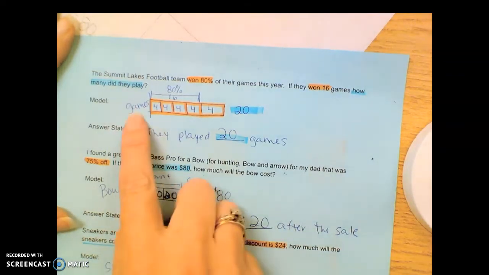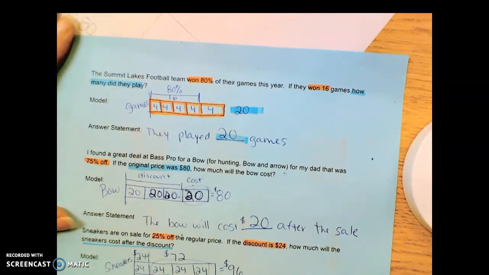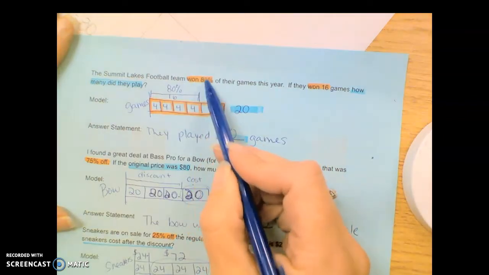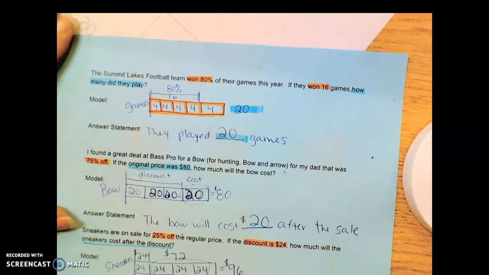It's about football games, so I wrote games here. Then I asked myself, what do I know about the games? Well, I know they won 80%. So which model would help me to show 80%?